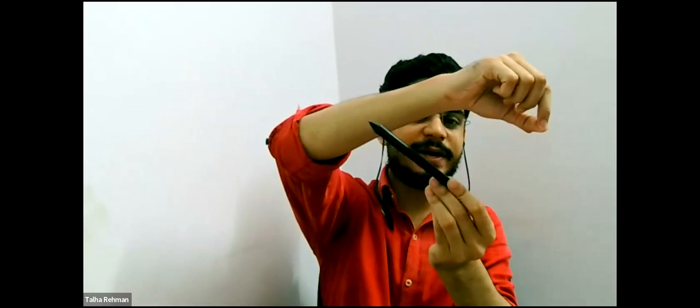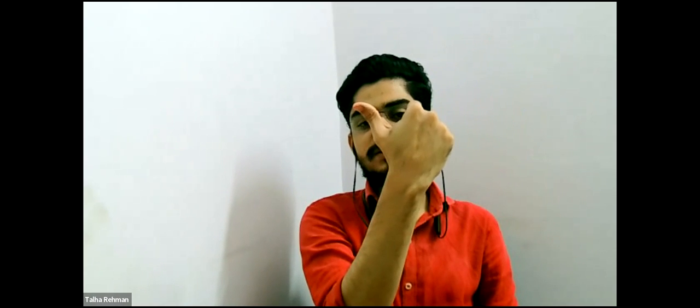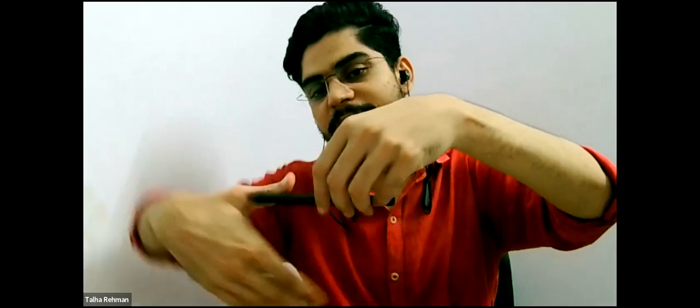This is the condition this time. Current is flowing in this direction, and here I want to calculate the direction of the magnetic field. So I will point the thumb in the direction of the current. This will be like this, and this is coming towards me, or towards me means outwards.